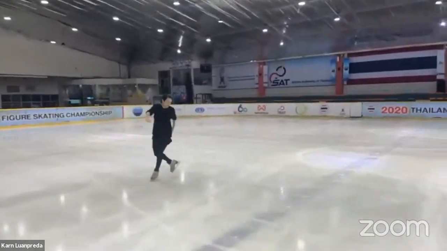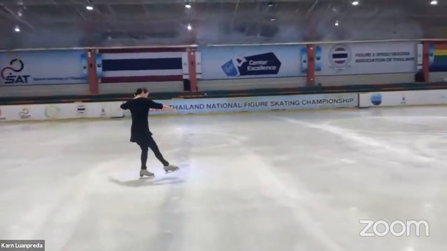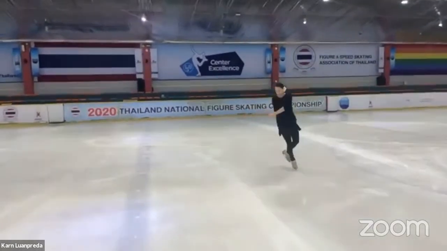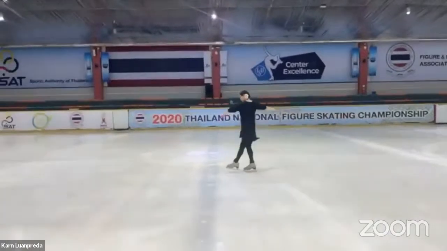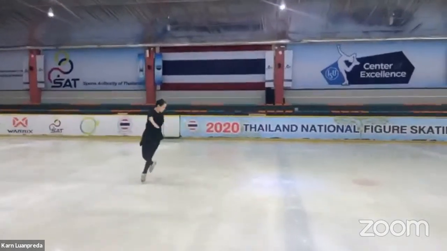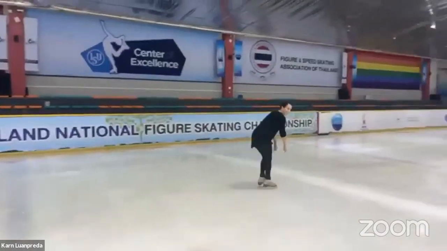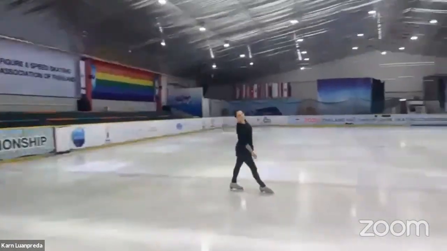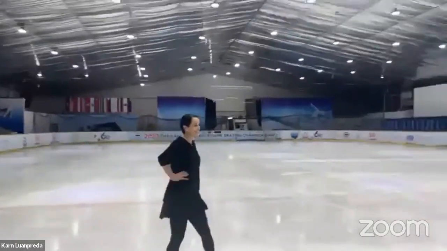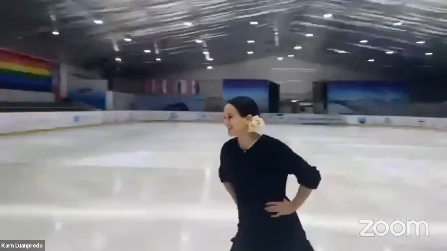Now, sometimes you might have the foot in a different spot, but we're going to do exactly what we did on the big circles. So we're going to put the foot behind, and then we're going to put it in front for the back outside 3 turn. Okay, that's great. Okay, now let's do the forward outside double 3 turn coming back.